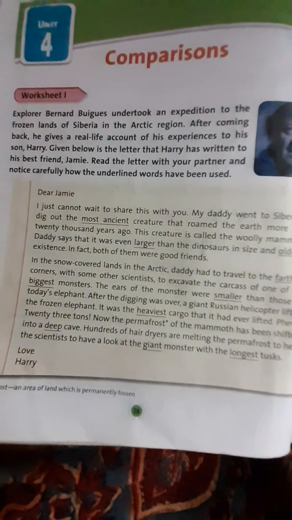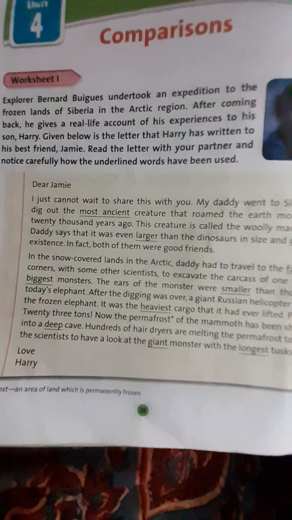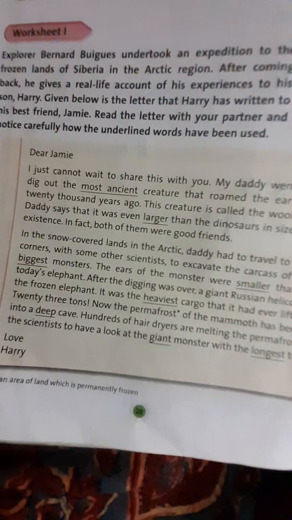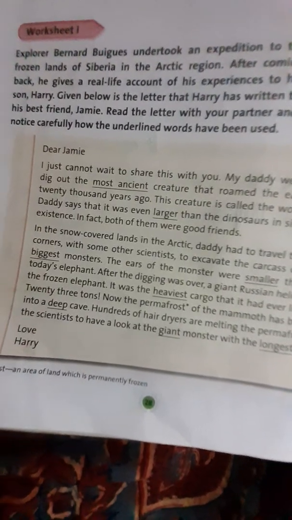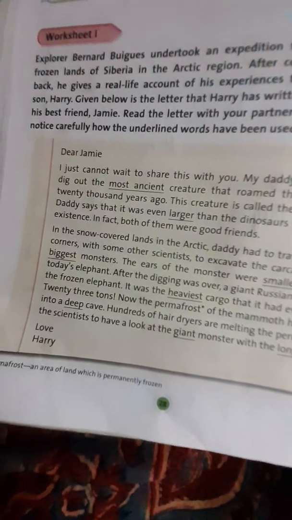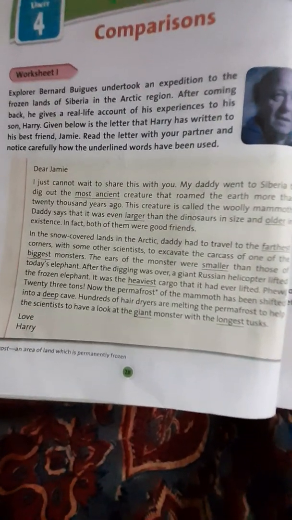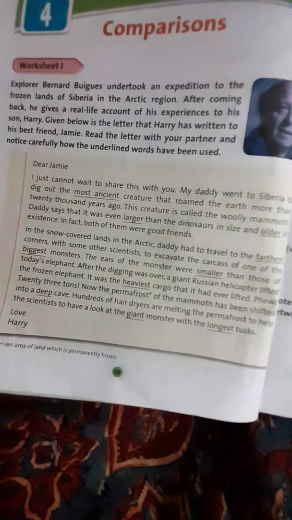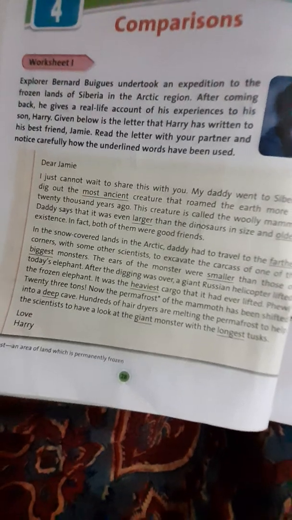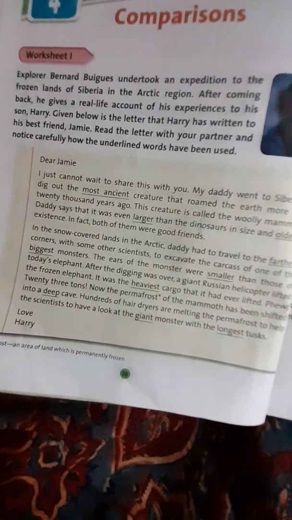Today we are going to start our practice book unit 4, that is comparisons. And in the previous video we have already talked about what adjectives are and what their 3 degrees of comparison are. We already know that there are 3 degrees of adjectives. When we are just describing a noun, we use the first degree, that is called the positive degree. When we are comparing two things or two nouns, we use the comparative degree. And when there is a comparison between more than two things, we use the superlative degree, right?